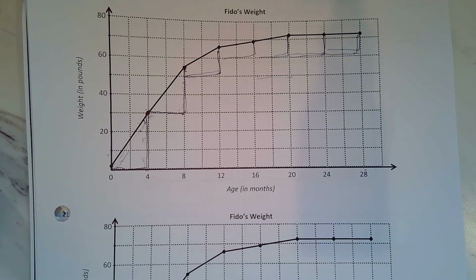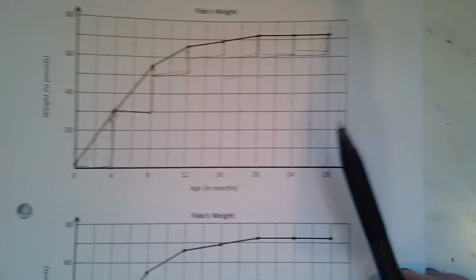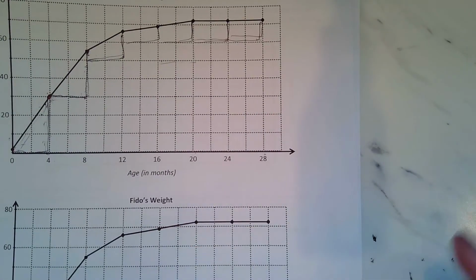So can you make a prediction about what this line graph might look like if we could see the next 28 months of Fido's life? Could you use this graph to find out what happens in the next 28 months?